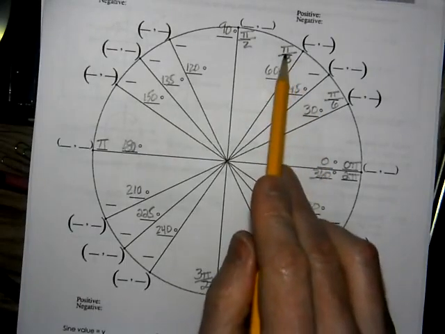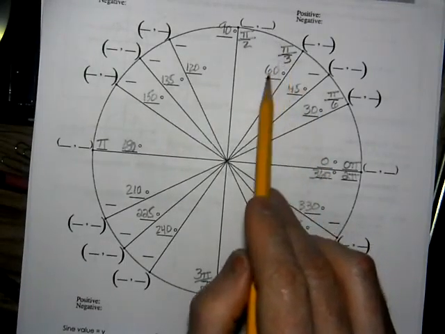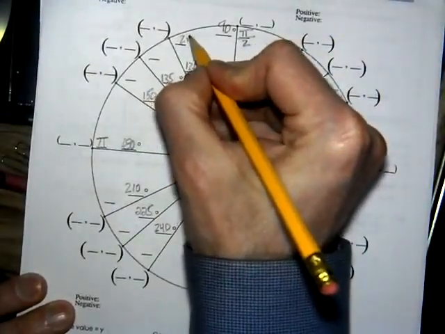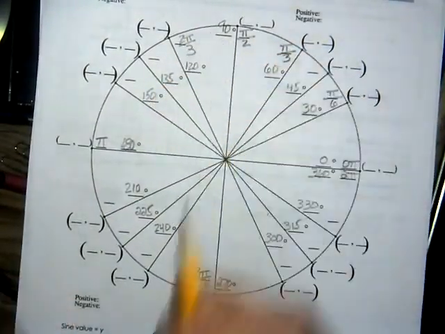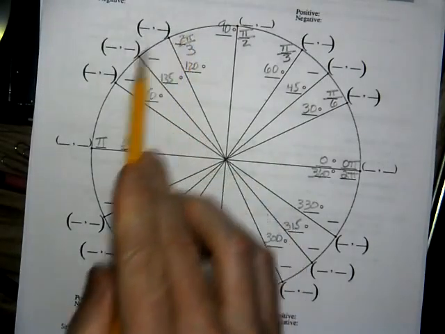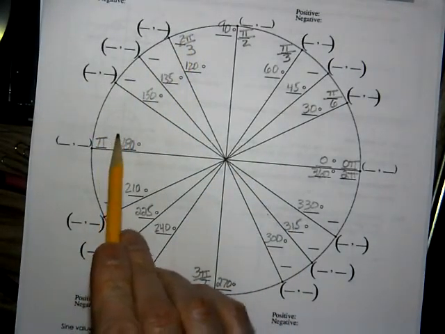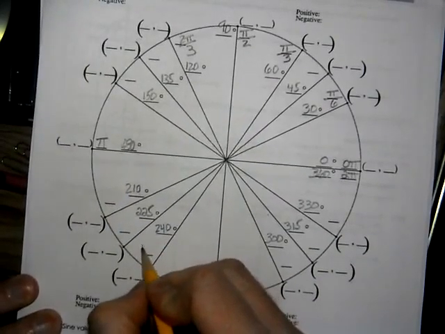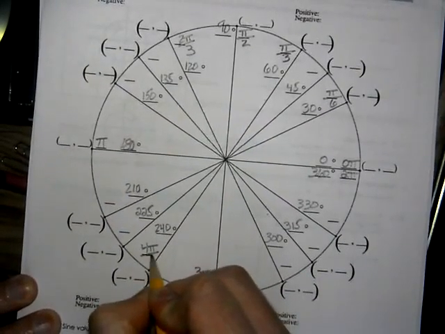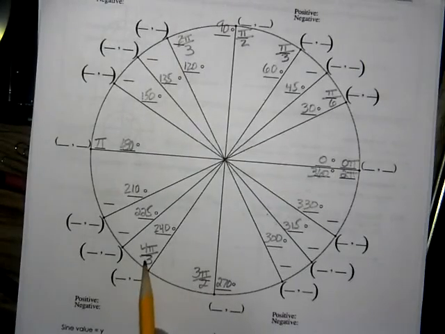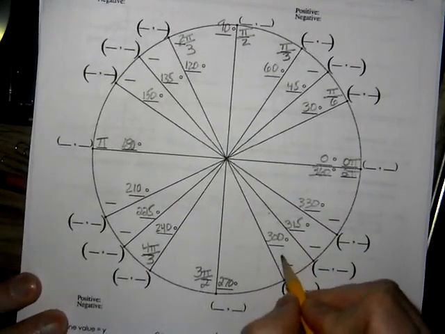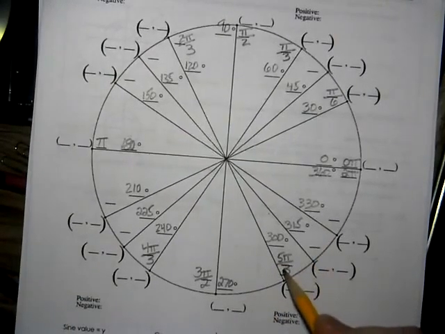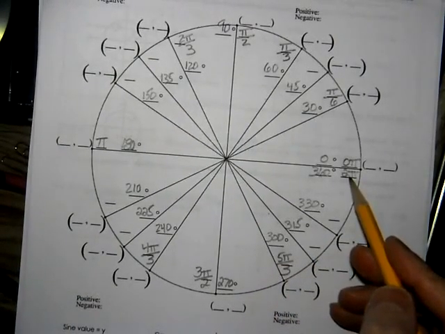If it's 1 pi over 3 to get to 60, then it's 2 pi over 3 to get to another distance of 60. 3 pi over 3 to get to another step of 60. 4 pi over 3. 5 pi over 3 to go 60 more, and 6 pi over 3.